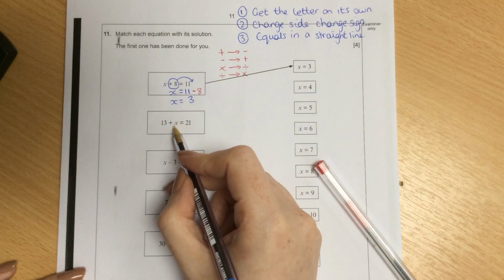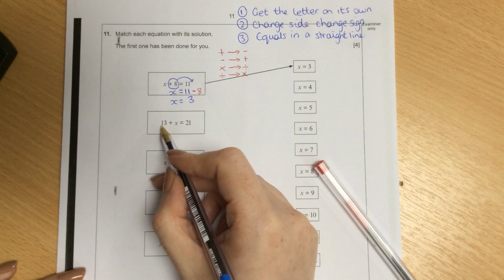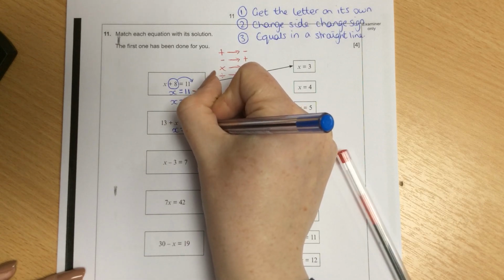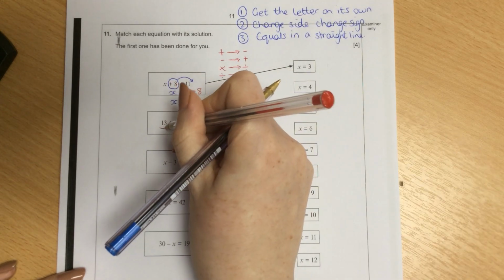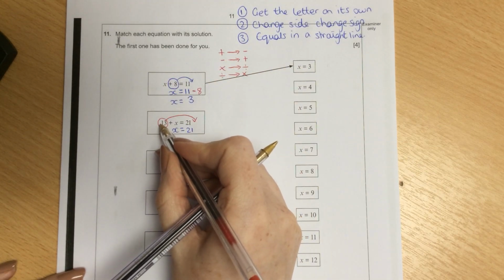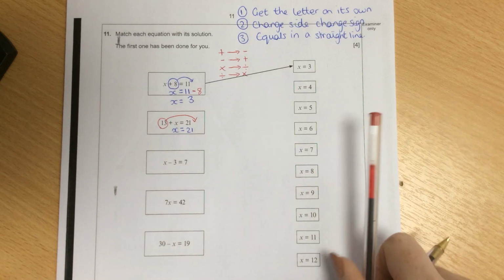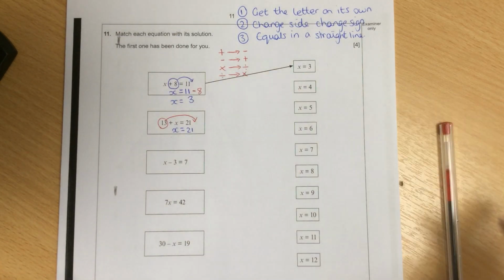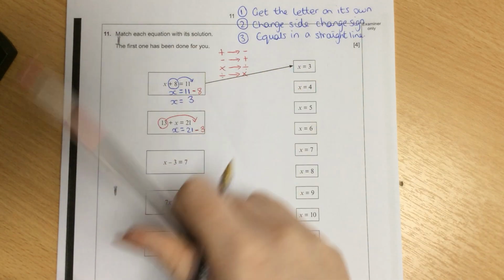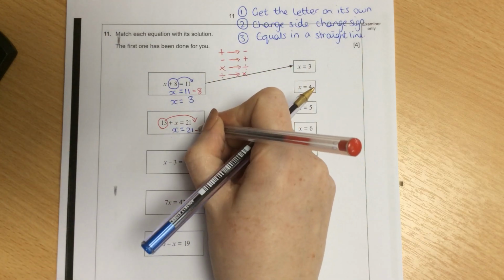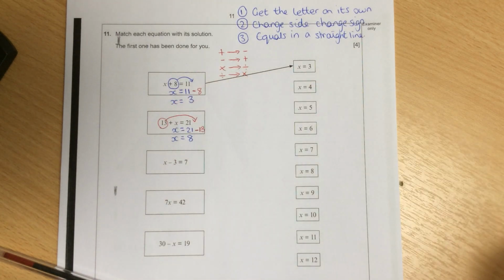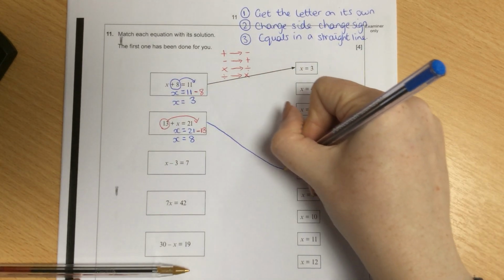So the same process here then. What's stopping the letter from being on its own? This 13. So x equals in a straight line. Don't be rude, the 21 was there first. The 13 comes over. It was a plus 13. When there's no sign in front, it just means plus. So x equals 21. I take the 13 over to become a minus 13. So 21 take away 13, x equals 8. And that is one of my options here.